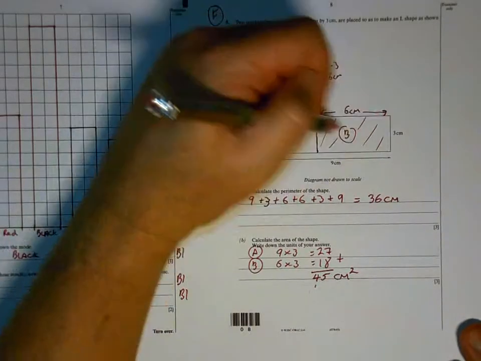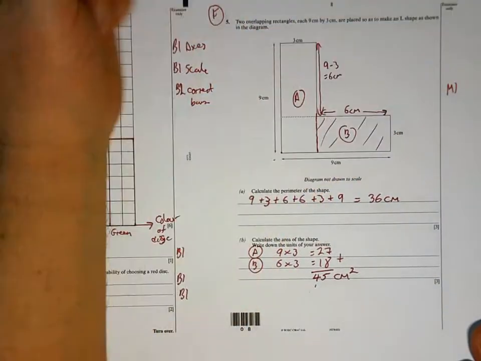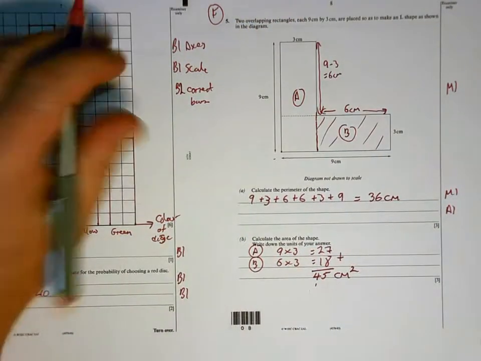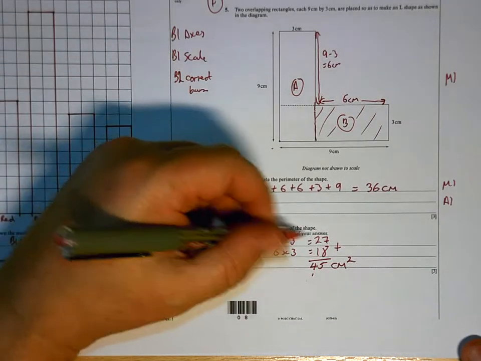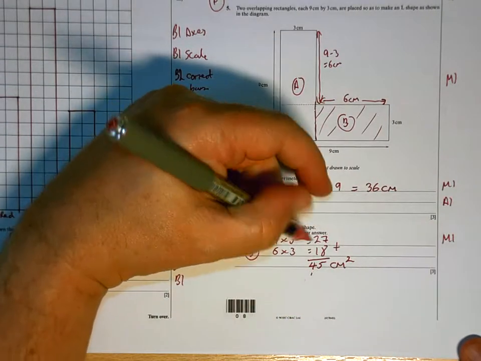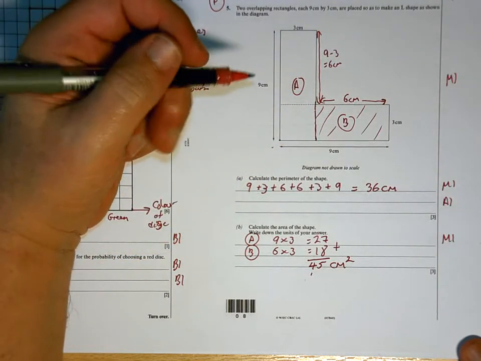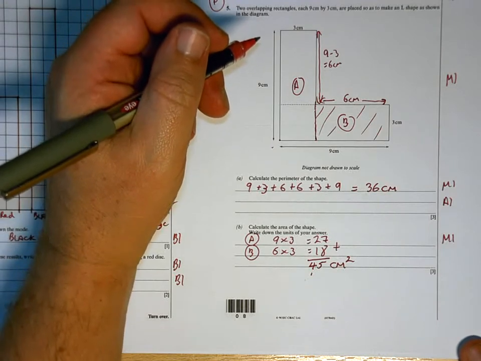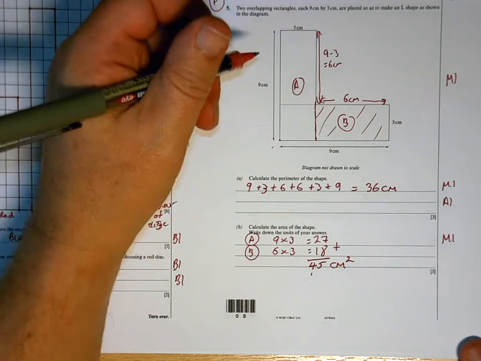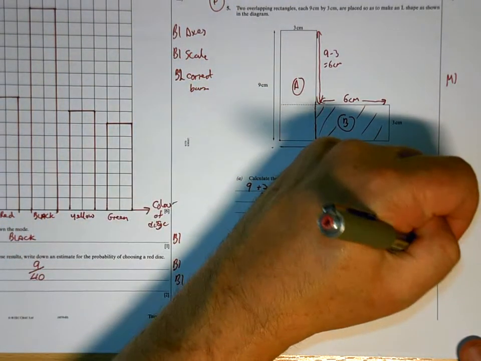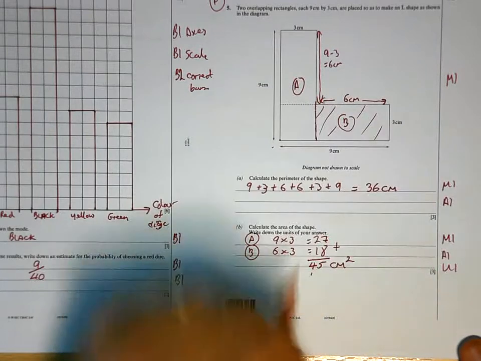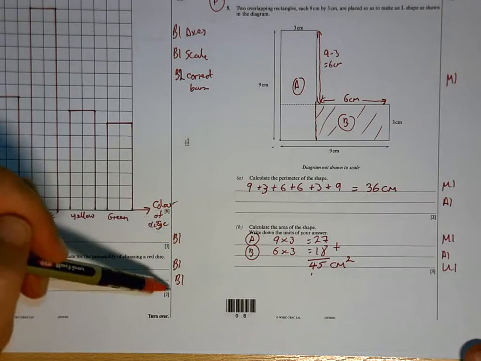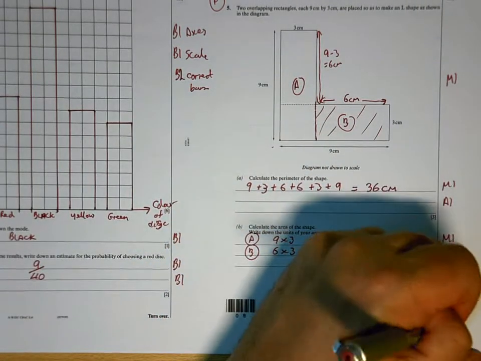So the total marks for that is for working out the missing sides. There's a method for adding up, and there's a method for getting your answer right. And with this one, the method is working out or dividing your shape into two rectangles. There's a method mark, there's an answer mark for 45, and then there's a unit mark for the units. So the total for that page is 1, 2, 4, 7, 8, 9, 10, 11, 12, 13.